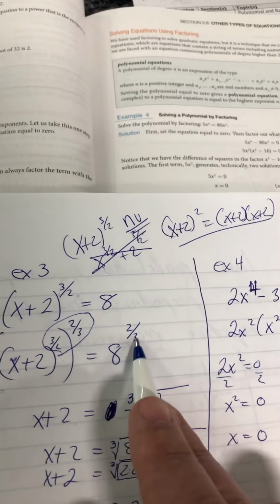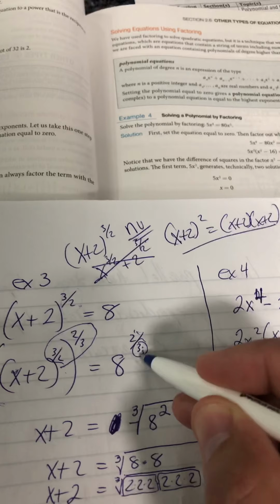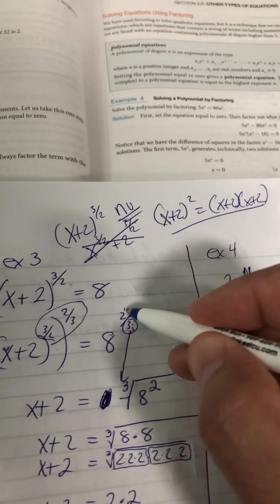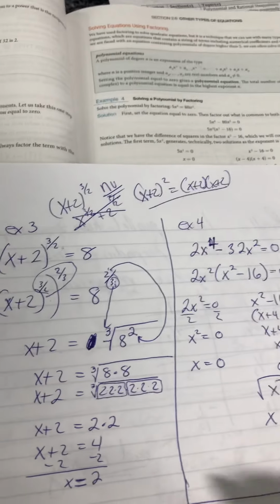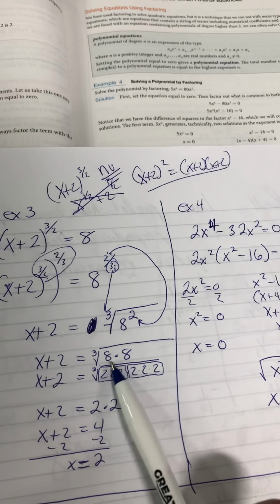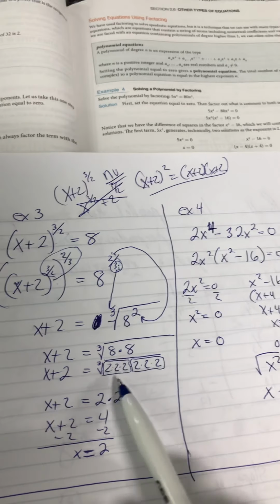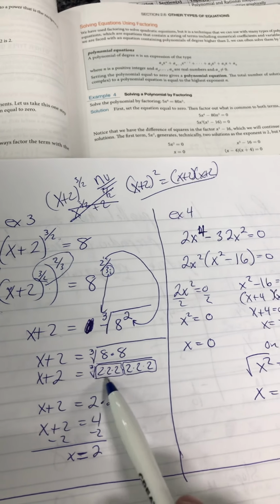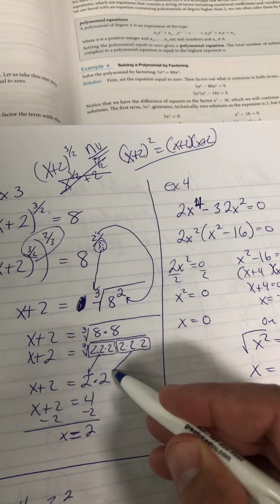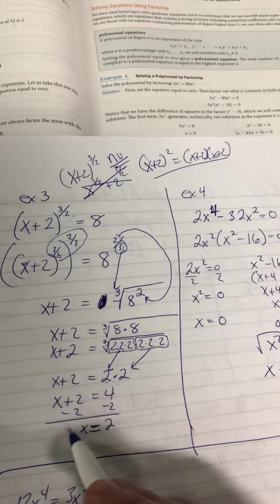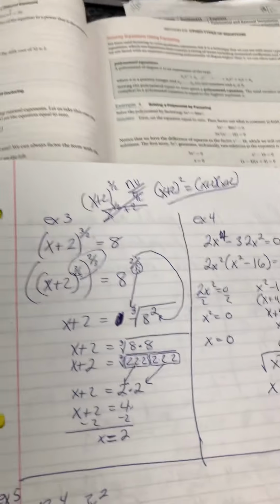Now, the way you think about this is the exponent 2 over 3. The denominator is your index, and the 2 sits underneath with the 8. So you have 8 squared, the cube root of 8 squared. All right. So 8 is 2 times 2 times 2. This 8 is 2 times 2 times 2. Because it's a cube root, you're looking for groups of 3. For that group of 3, 1 comes out. For that group of 3, 1 comes out. So you have 2 times 2 is 4. It's x plus 2 equals 4. You're going to subtract 2, and you get x equals 2.